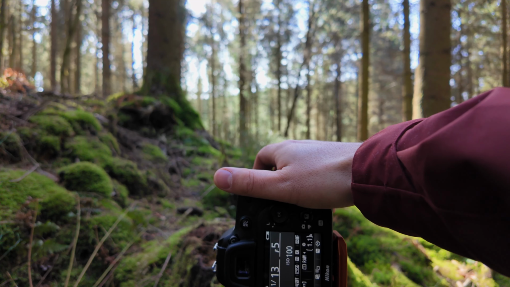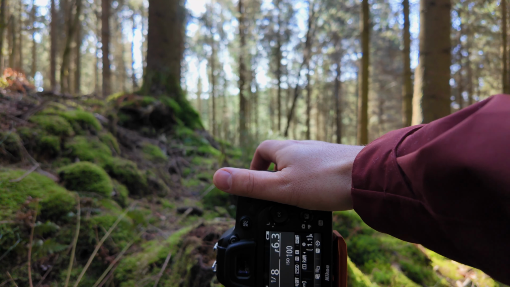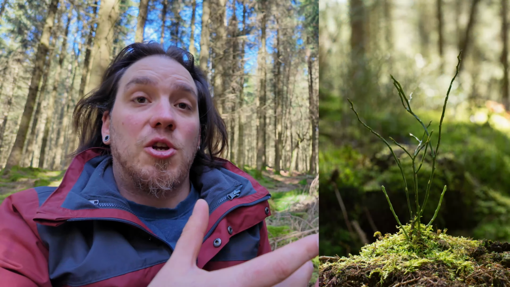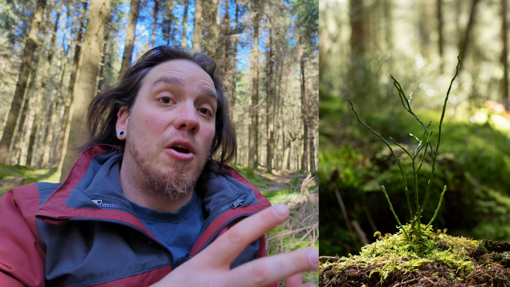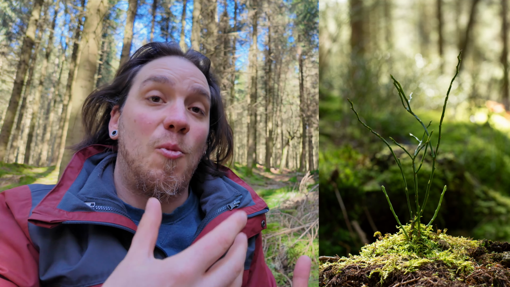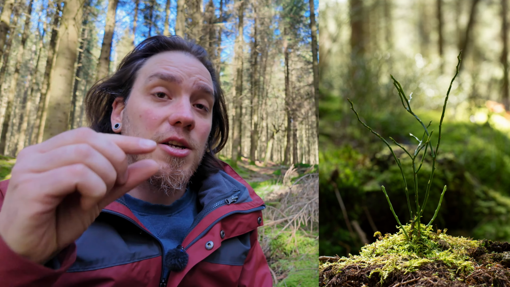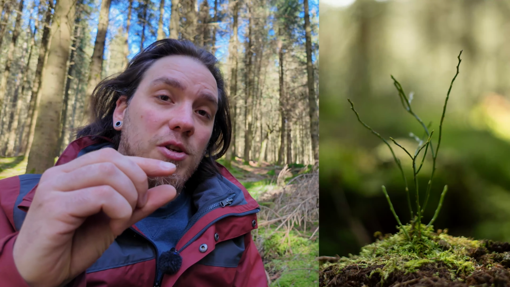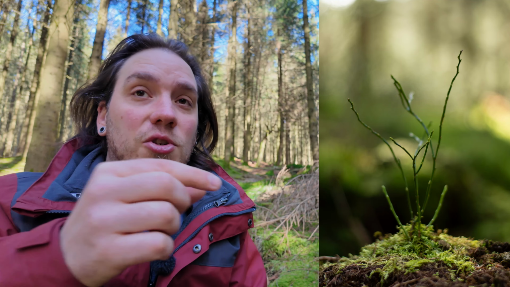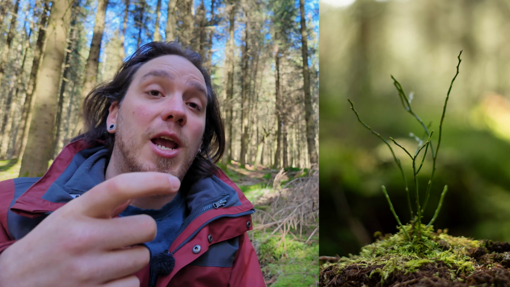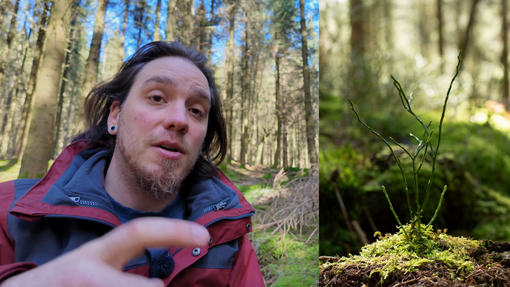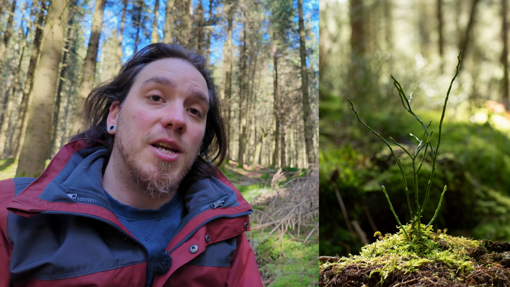Let's go to 6.3. Not only our subject is in focus, but also the background starts to get a little bit more into focus. So you can see small f number, a small focus point or small focus line in the picture. When we increase our aperture or f number, the more we get in focus into the picture.